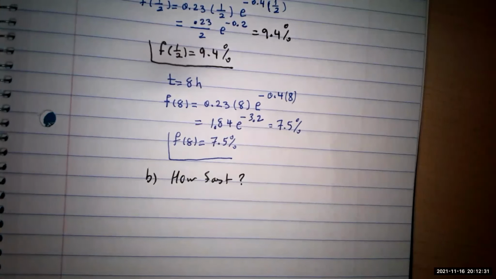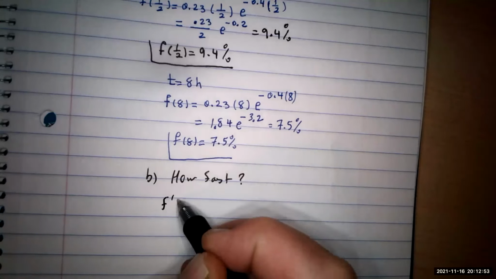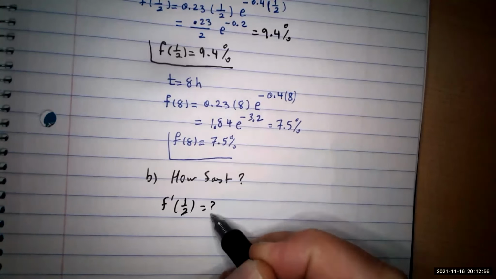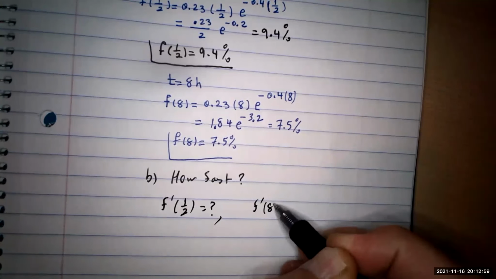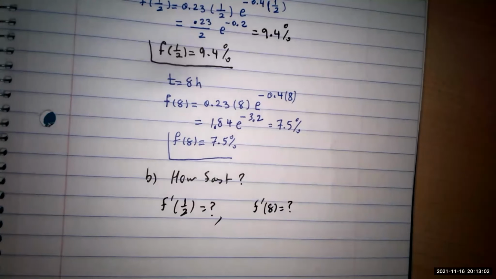You remember we talked about it. When we talk about f prime of 10, the definition of f prime of 10 was what? After 10 hours, whatever it is going to be, increase or decrease at the rate of, so it's going to be the same thing. So how fast after half an hour. This means in the second part, they ask for the f prime of 1/2, and they ask for the f prime of 8. We know that the alcohol percentage would be decreased. So we want to know at what rate that is going to be the case.